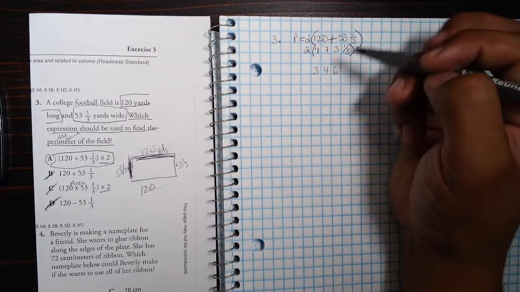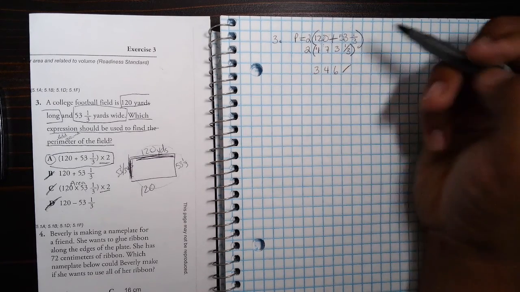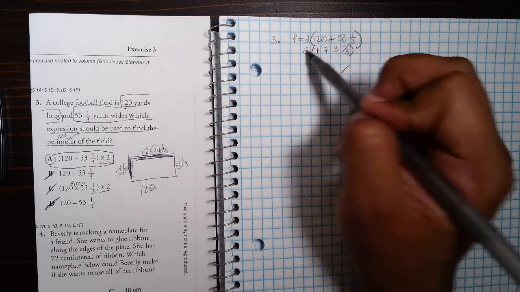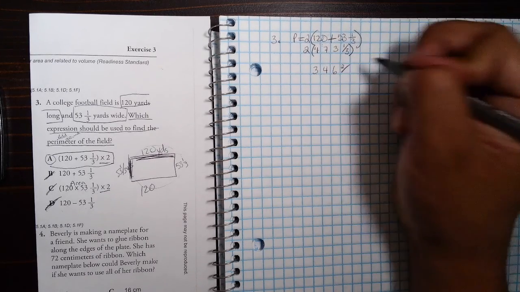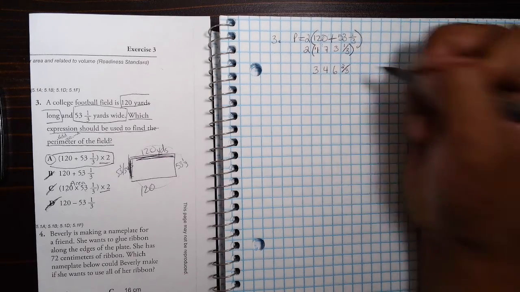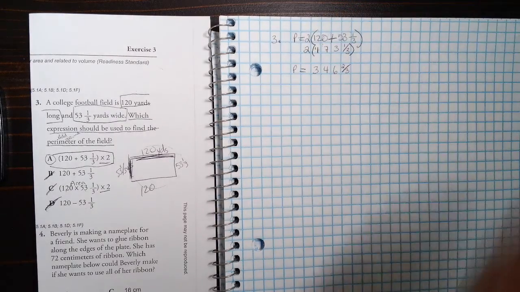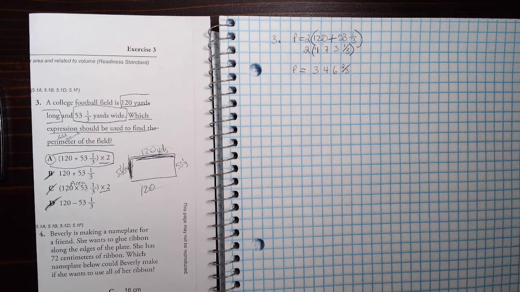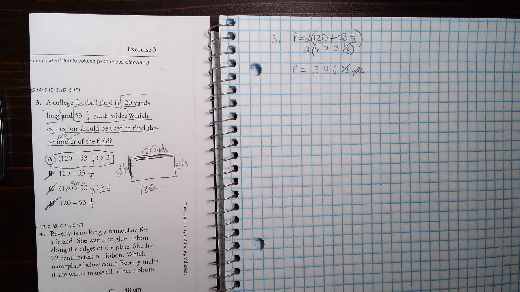346. Okay? Now, let's see how much we remember. When I multiply, I'm going to go ahead and multiply the 2 times the 1. 2 times 1 is 2. And what happens to my denominator? The denominator is going to stay the same. So my perimeter would equal 346 yards. Well, 346 2/3 yards. Just like that.